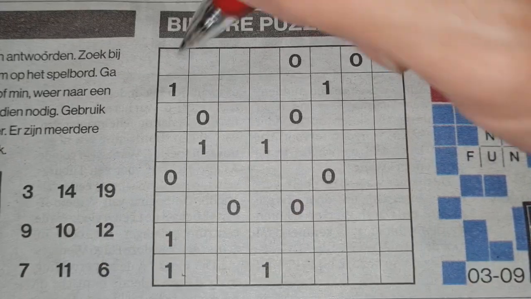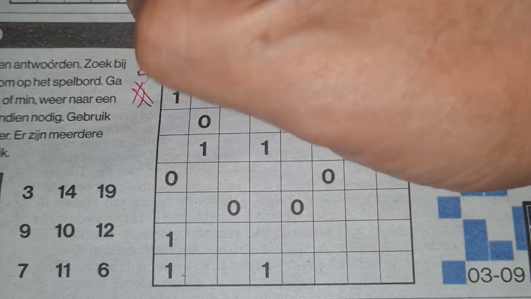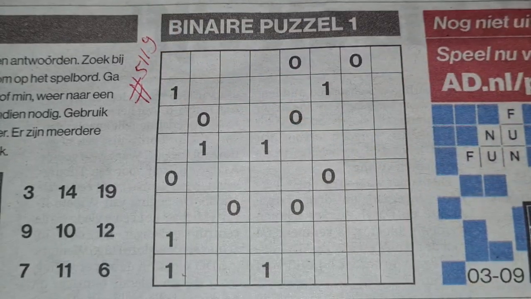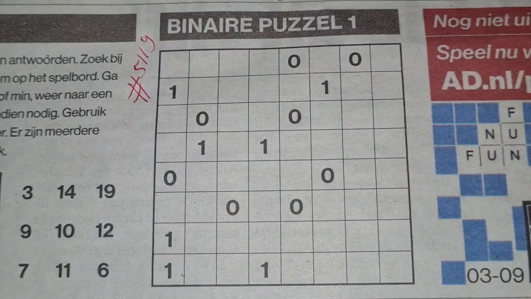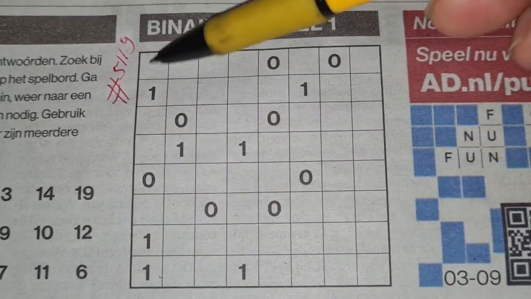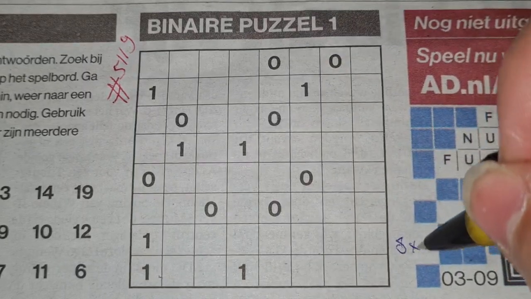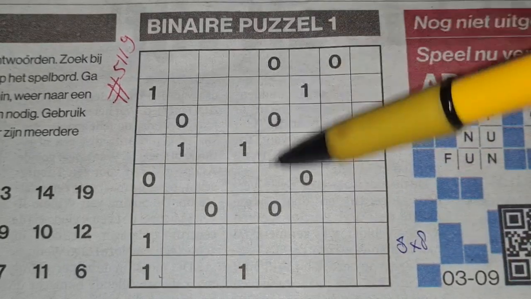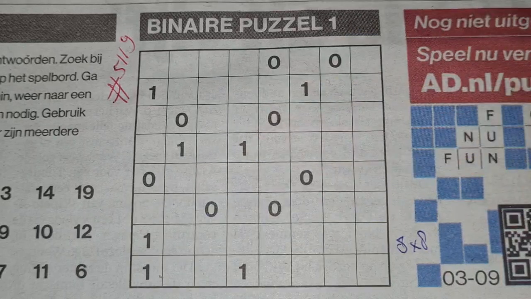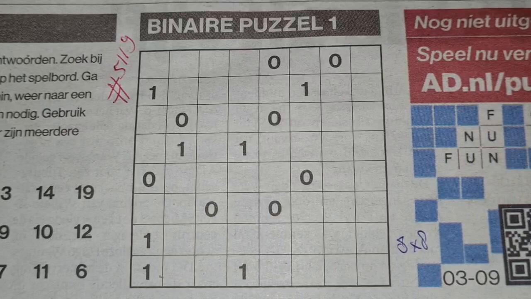This will be number 5119. Before I start, I always count the boxes. I want to know what kind of binary puzzle this one is. Well, this one: 1, 2, 3, 4, 5, 6, 7, 8. It's an 8 by 8 binary puzzle. That means in a column or in a row, there are always 4 O's and 4 1s. Alright, so let's get started.